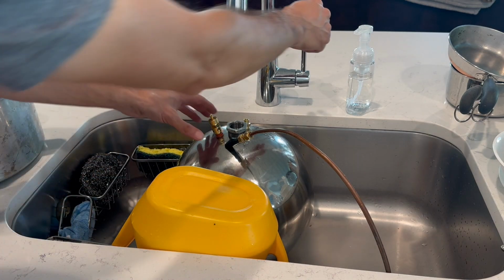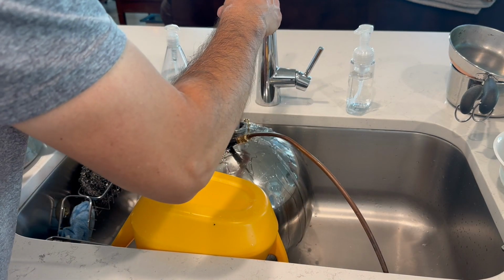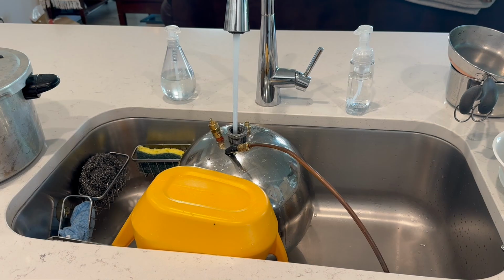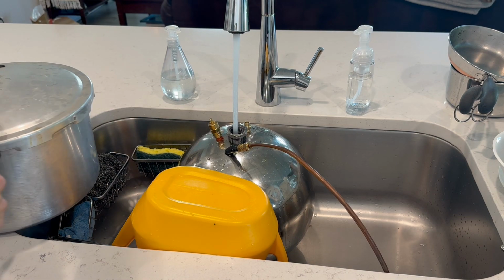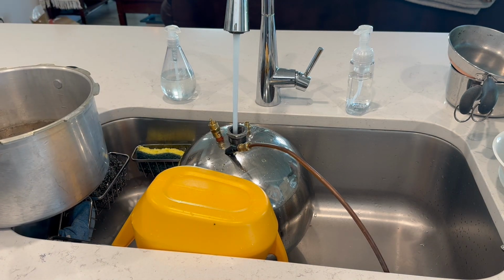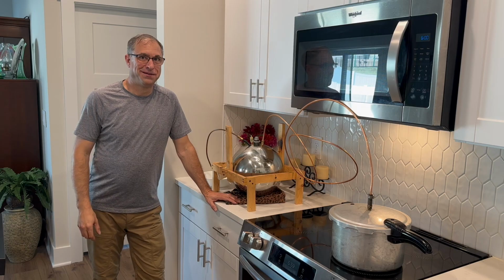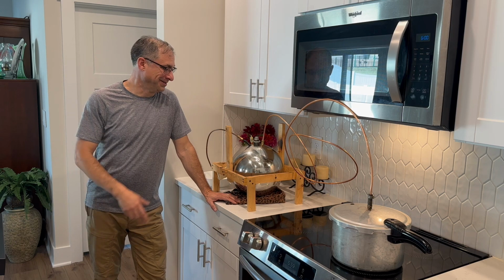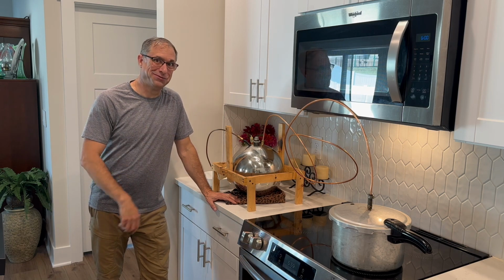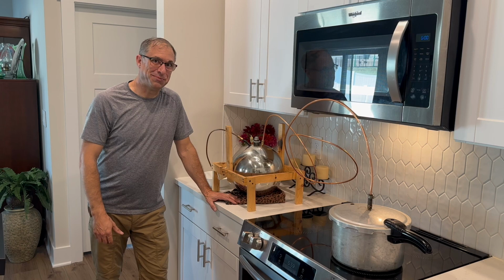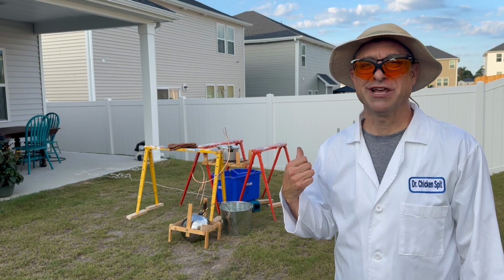Now we'll just fill this about 3/4 of the way with water, and we'll also have to fill this pressure cooker. While my wife is out, I thought I'd take this opportunity to use the kitchen and see if we can get this thing to work. You know what? On second thought, I think I better do this outside, just to be safe. This seems safer.